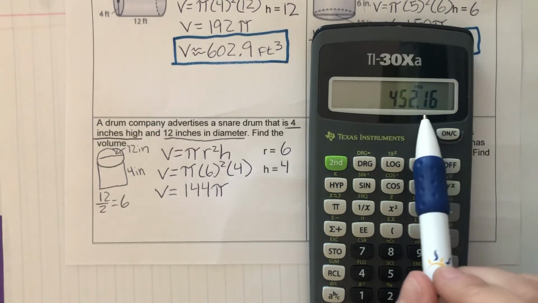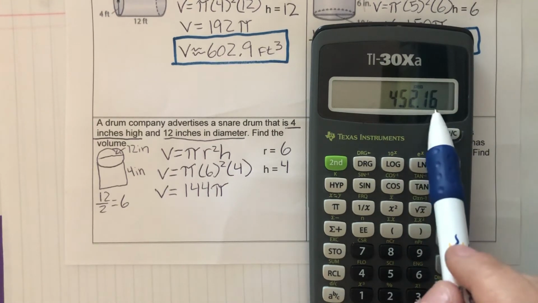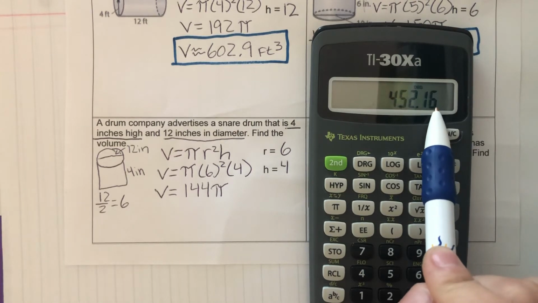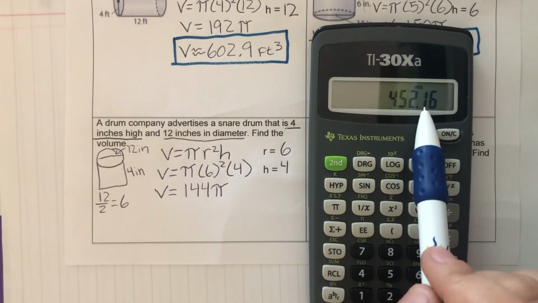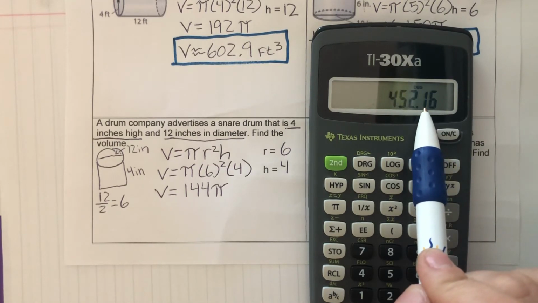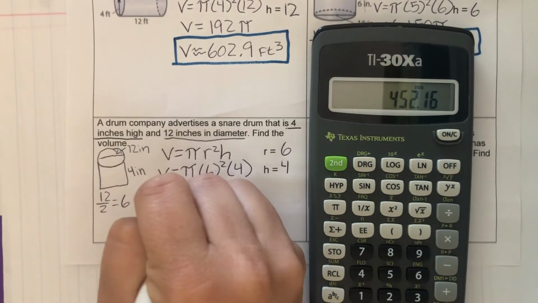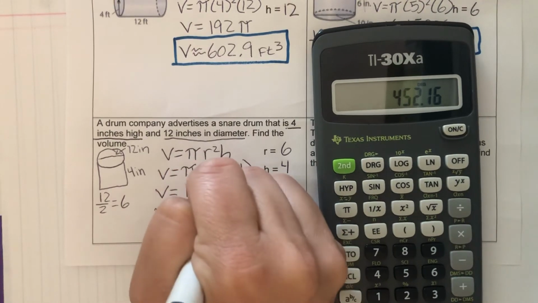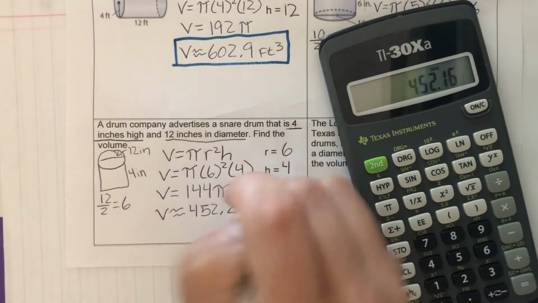So I'm going to look at the tenths place, look to the neighbor to the right. That number tells me whether I'm going to round up or round down. 5 or more, add 1 more. 4 or less, let it rest. This is a 6, so that means I need to add 1 more to my tenths place. Volume is approximately 452.2 inches cubed.